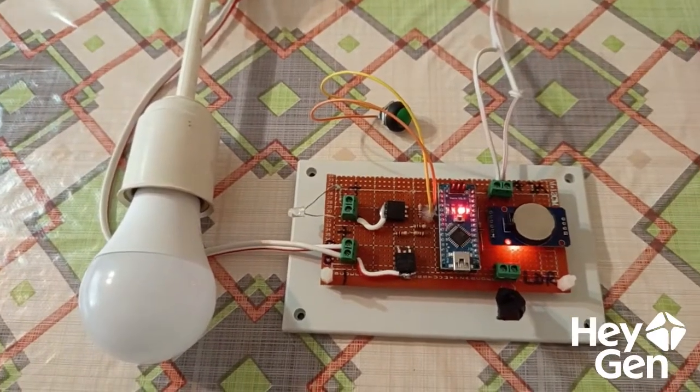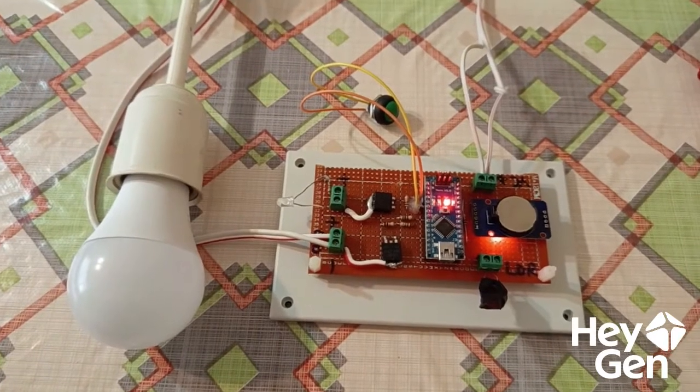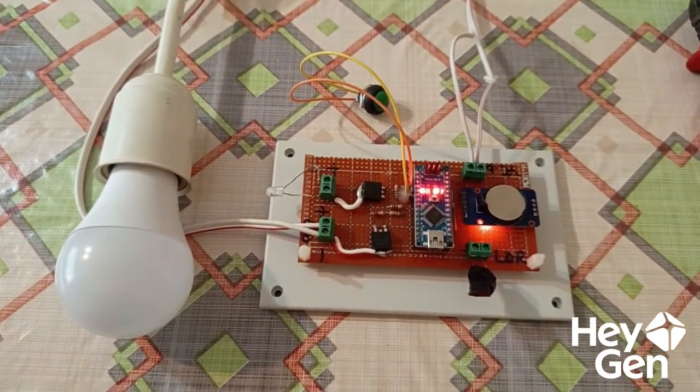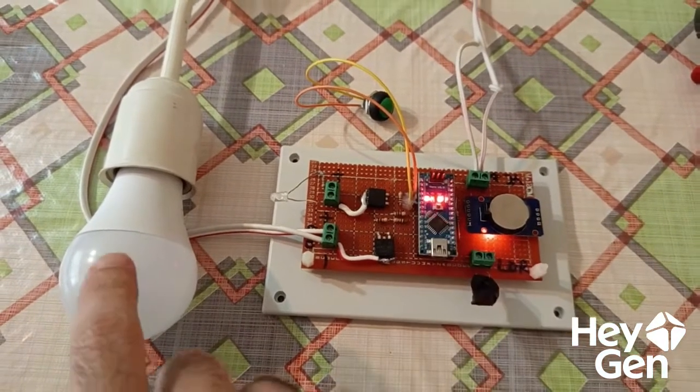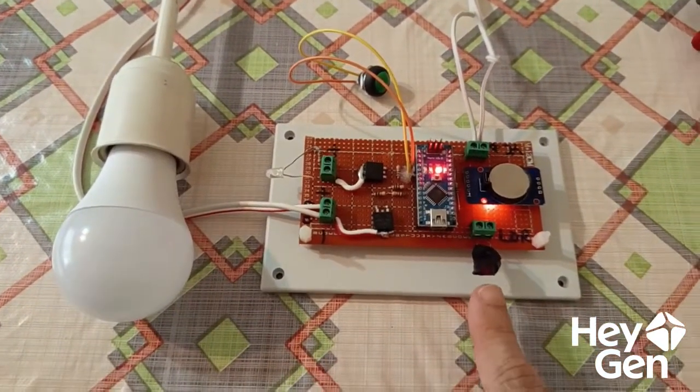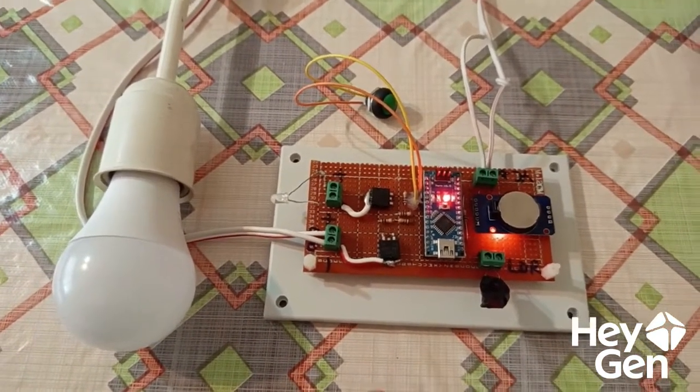Hello, in this video I want to talk to you about the emergency lighting system. Before introducing the system, let me tell you about the equipment I used. We have an RTC date, time and clock module, an Arduino Nano, a 12-volt LED lamp, and an LDR photo sensor. The working principle is as follows.